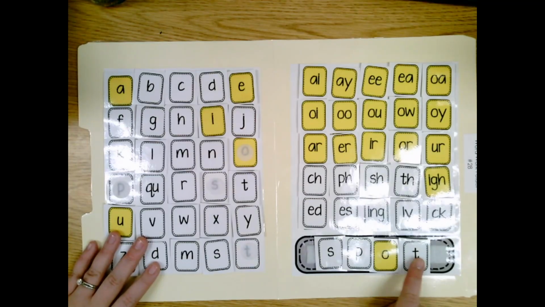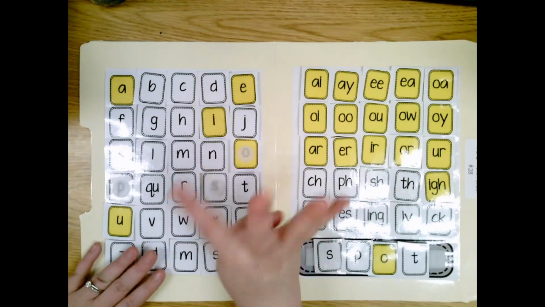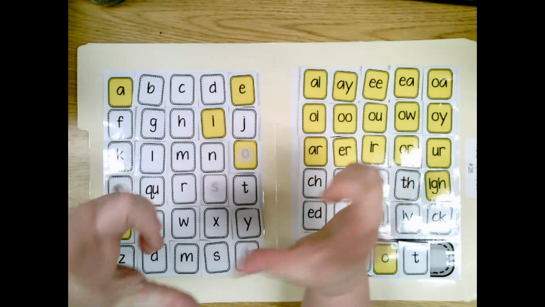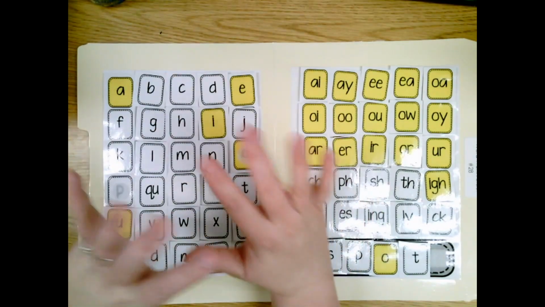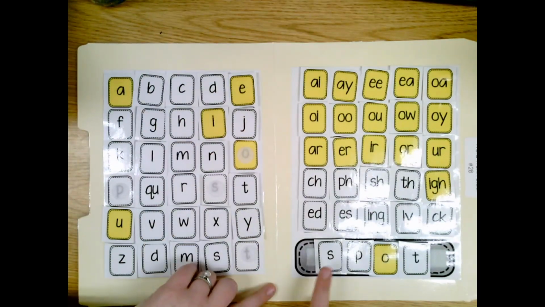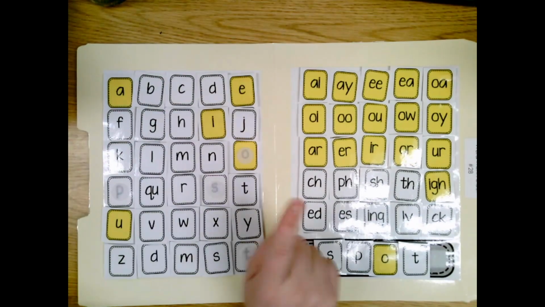Spot, spot, spot. 4 letters, 4 sounds. Friends, whenever we make words, I want you to listen to all of the sounds in the word. Okay? Spot. Now change spot to one more word.